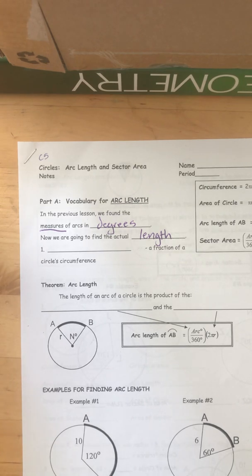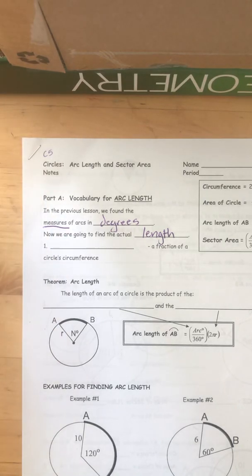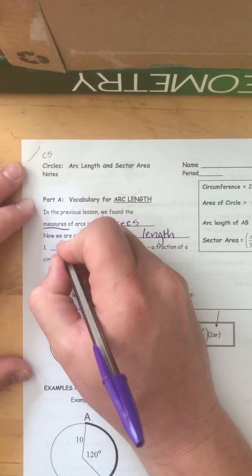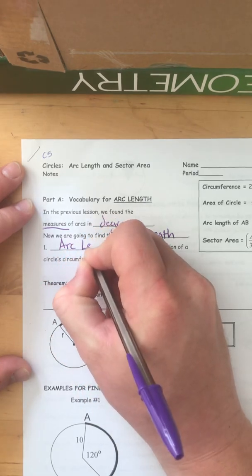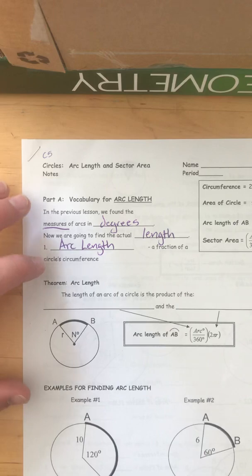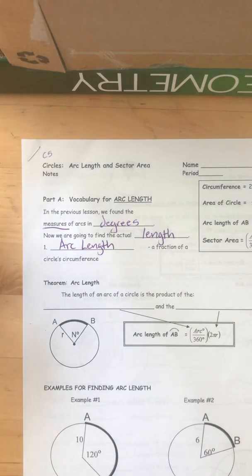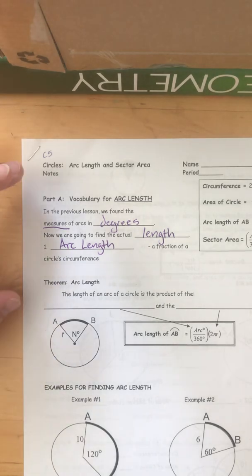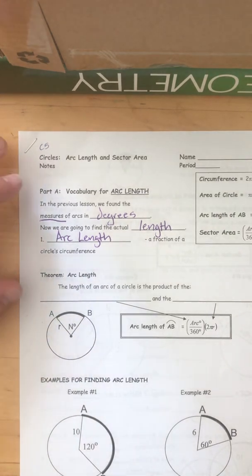Now what we're talking about is a fraction of the circle's circumference. That's what we're talking about. That is a piece of the outside of a circle. That is our arc length. Arc length is a fraction of the circle's circumference. Now that fraction is going to be very important here in just a second, because we're going to talk about what an arc looks like, how we solve for arc length, all that stuff.